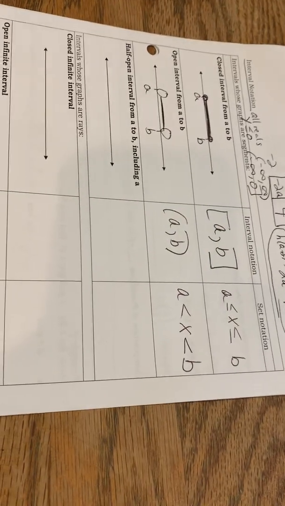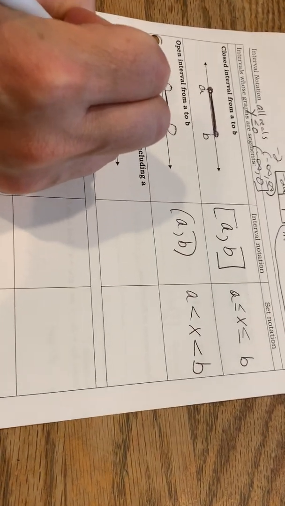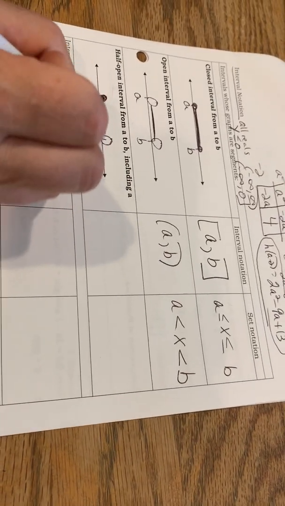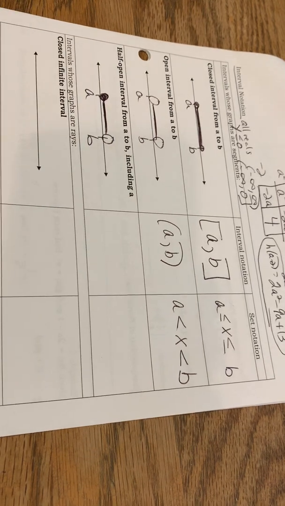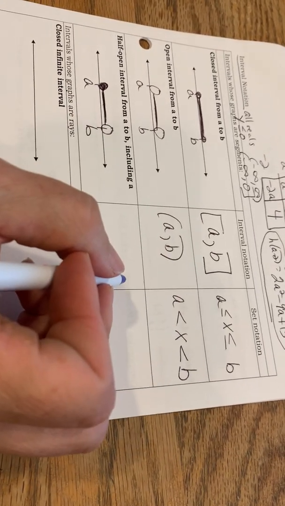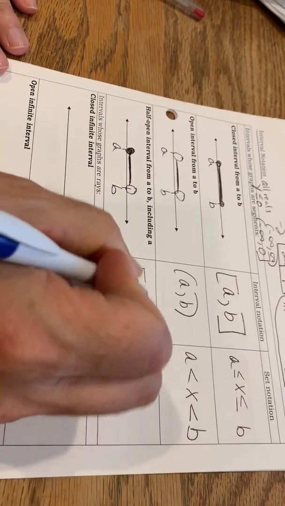Half open interval from A to B, including A. So here's A and B. If we're including A, I'm going to shade A in. If I'm not including B, I'll use parentheses. And if I shade in between, I can write it like this. You always write your answer from left to right on the number line. I would say bracket A, comma, B, parentheses.